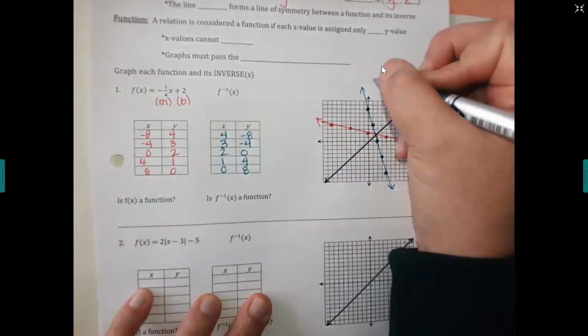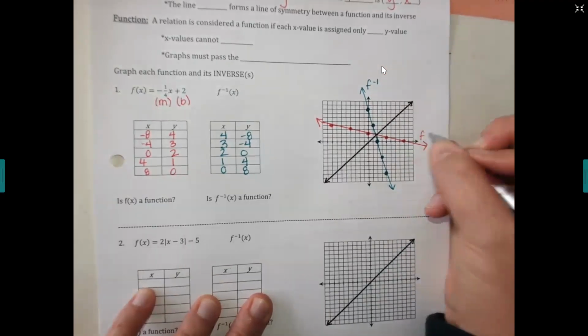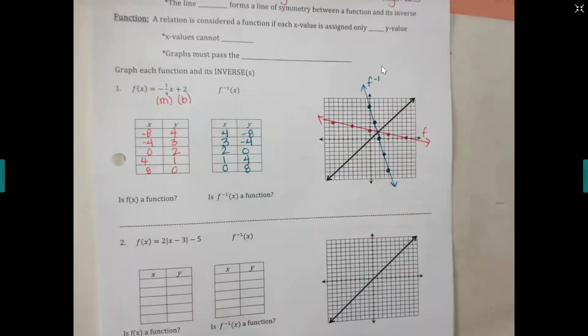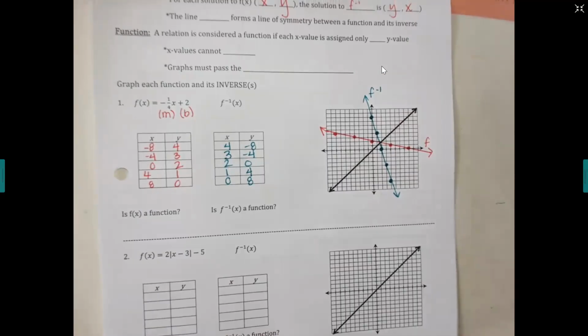Okay, the blue one is F inverse. The red one is original F. Okay? Now, let's talk about a couple things. The first one is going to be the blank that we left up here at the top. So it says that there is a line of symmetry between the two graphs.